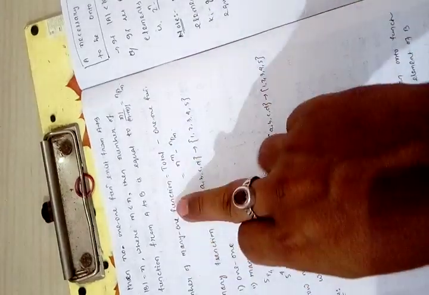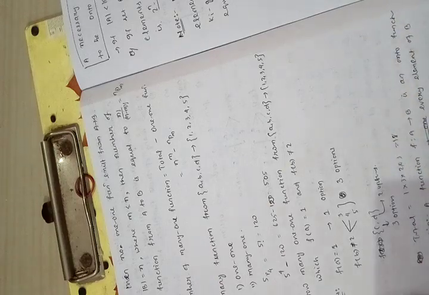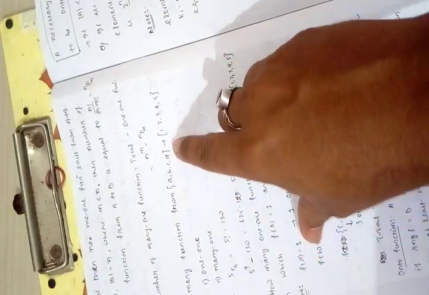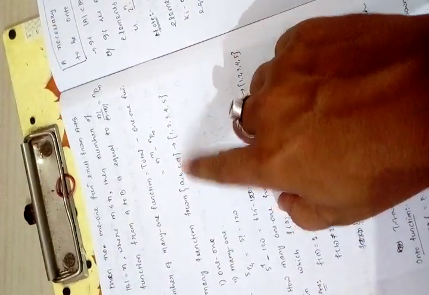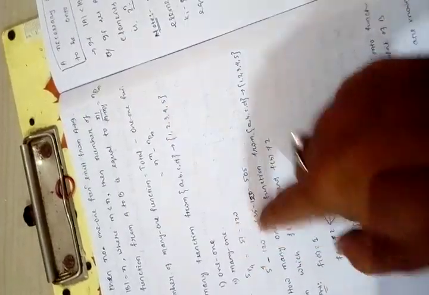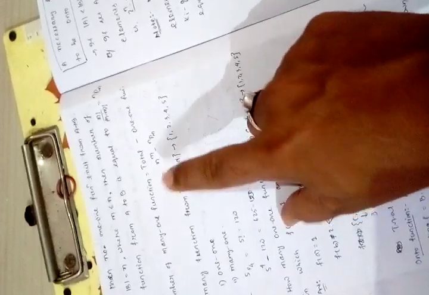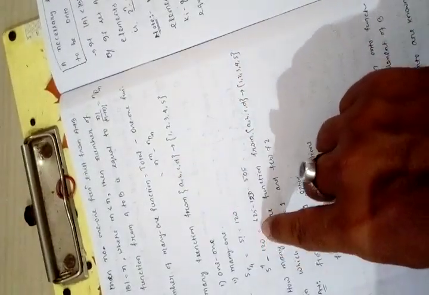The number of many-one functions is obviously, as the function is either one-one or many-one, the total number of functions minus the number of one-one functions. How many functions from {a, b, c, d} to {1, 2, 3, 4, 5} are one-one and many-one? Here the number of one-one functions is nPm, that is 5P4, which is 120, and the number of many-one functions is the total number of functions, 5 to the power 4, minus the number of one-one functions, 120, that is 505.